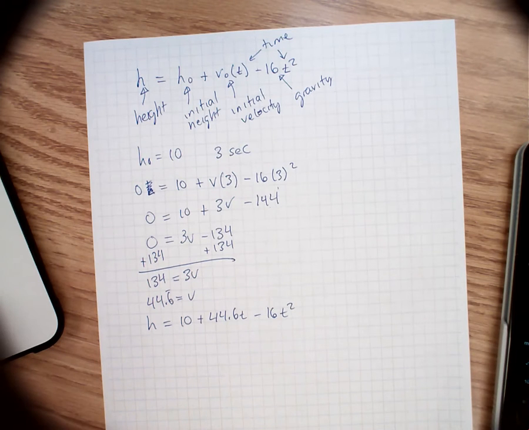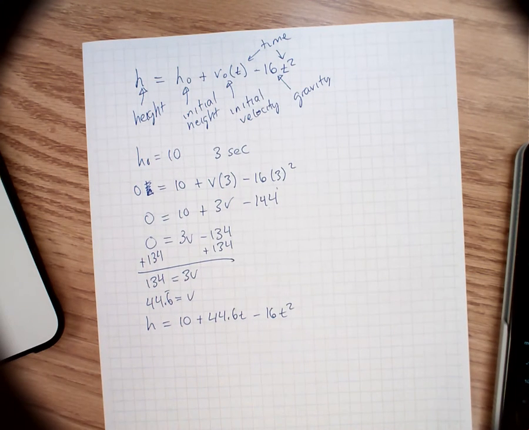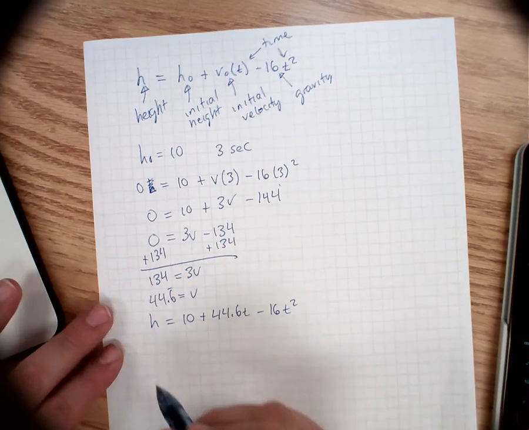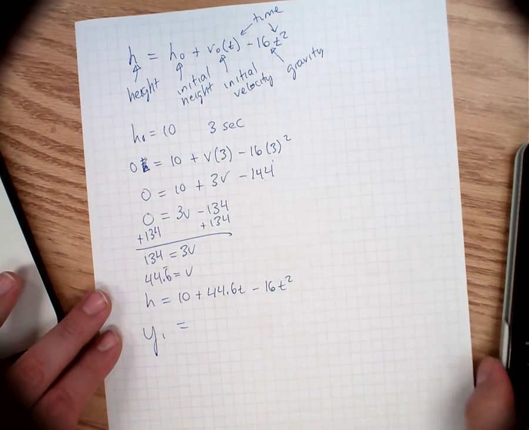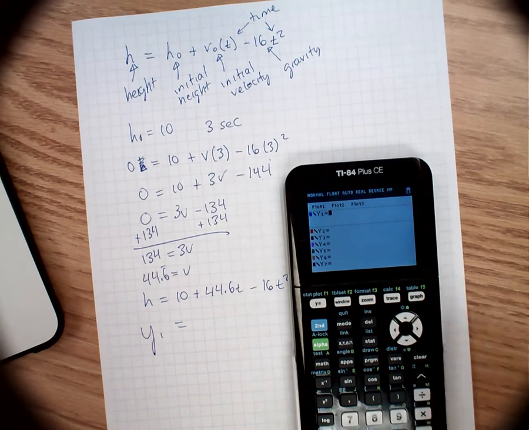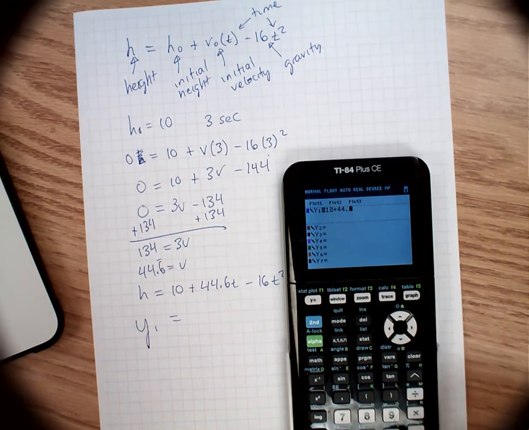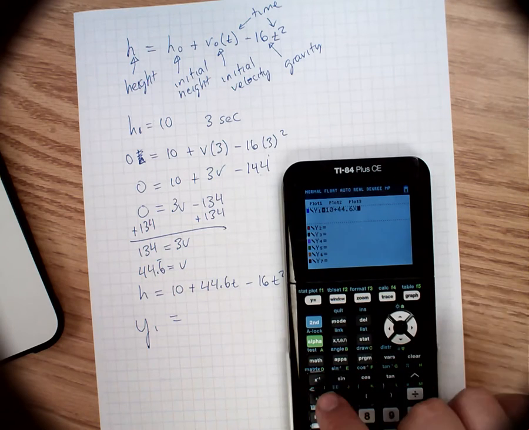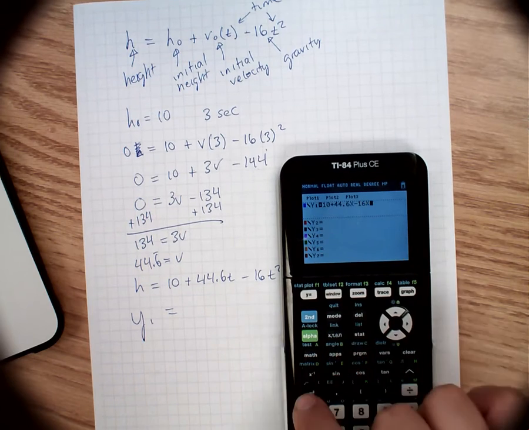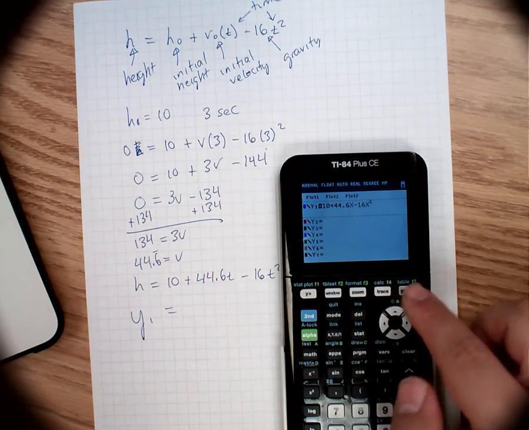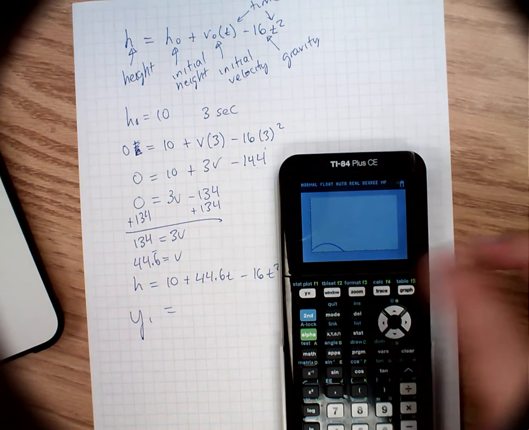Okay, let's see. Your next lesson was over the Golden Gate quadratics, so being able to use your table and your graph to great effect. Make sure you can put things in your y equals. Remember to be able to use your table. So let's say we put this in our y equals. So 10 plus 44.6x, I'm going to use x this time, not x squared, minus 16x squared. I can look at a graph of this, and hey, my graph shows up weird.